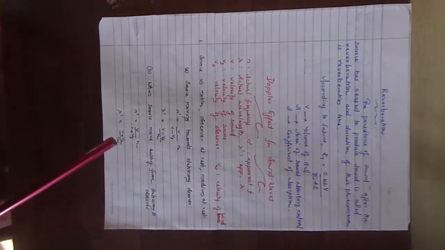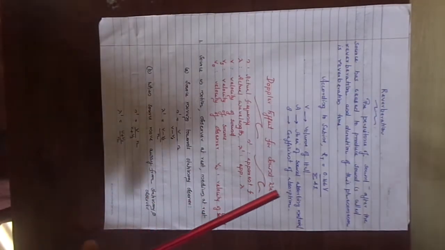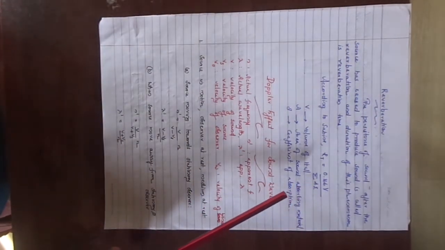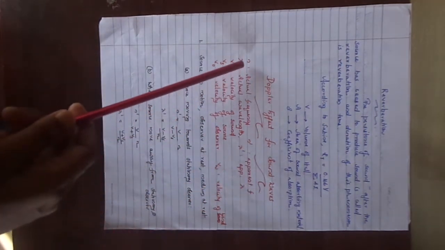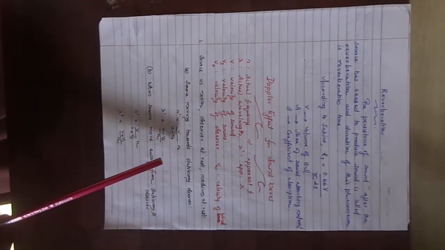So you should know that while manufacturing halls or auditoriums, constructors should use this concept. The Doppler effect for sound waves: you should know the notations we are used to here. It's a simple concept, but you can expect one question from this area. We can just go through the different aspects of the Doppler effect for sound waves.